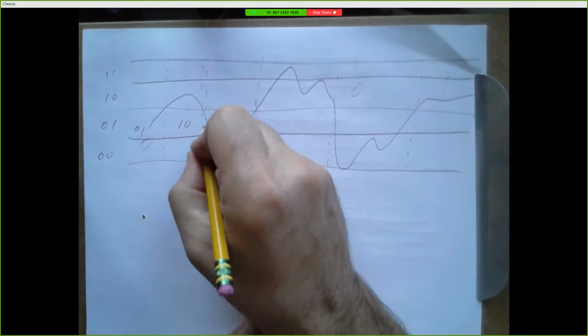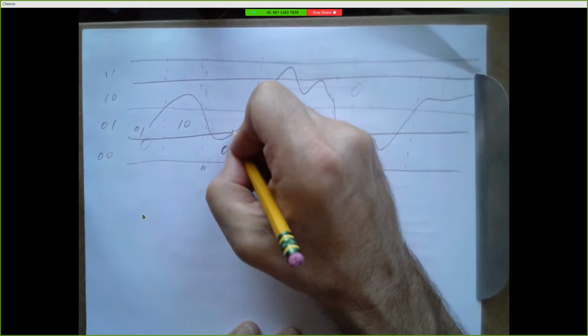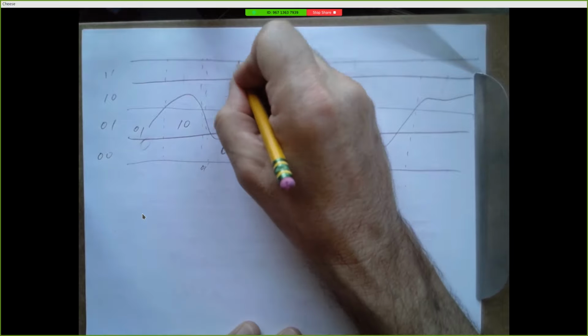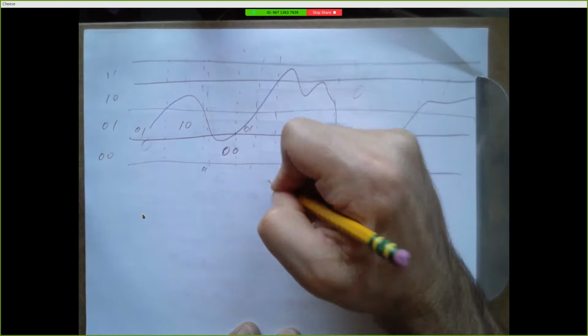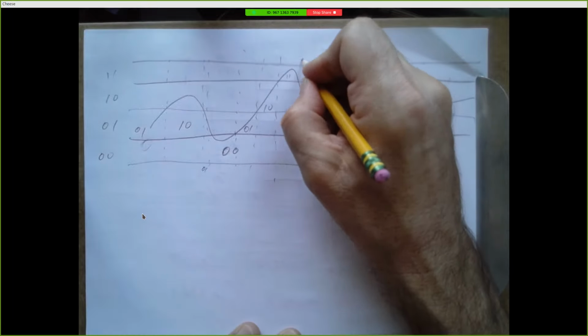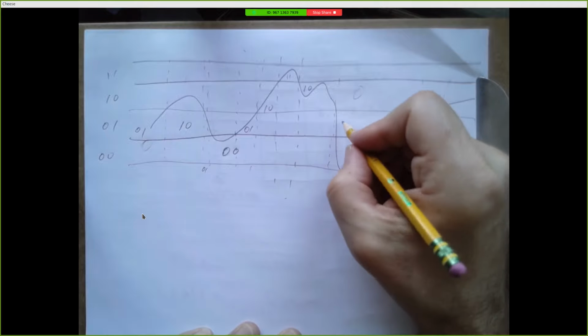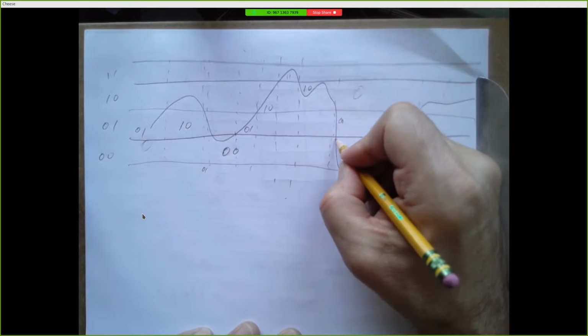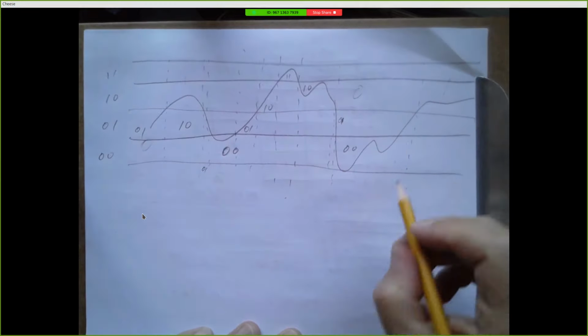A brief period in here, it was 0, 1, and then it was 0, 0. And over here is 0, 1, and you get the idea, right? 1, 0, 1, 1, 1, 0, 0, 0, or 0, 1, 0, 0, right?